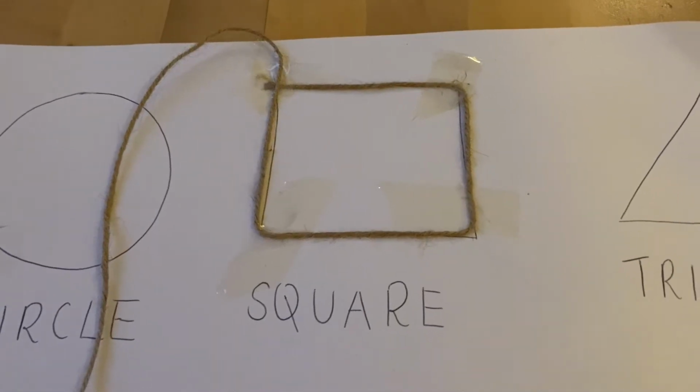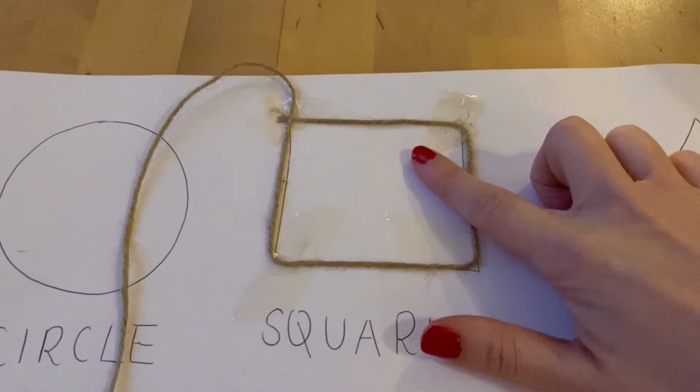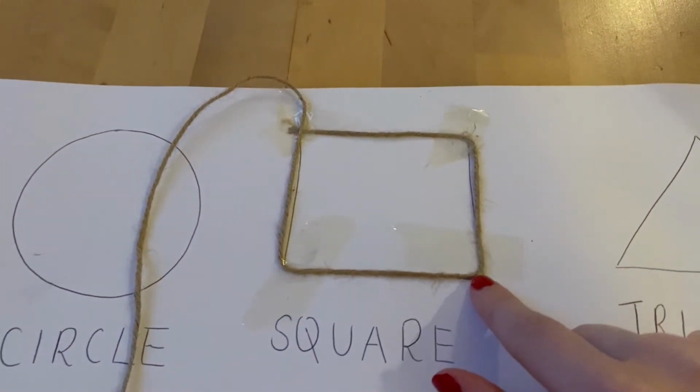Or you could do a pentagon. Does anybody know how many sides a pentagon has? It's 5. Amazing, you guys are so clever. Okay, I have completed my square. Here's our square. Now you could fill the middle in with lots of colouring if you fancied it, or draw some pretty patterns.